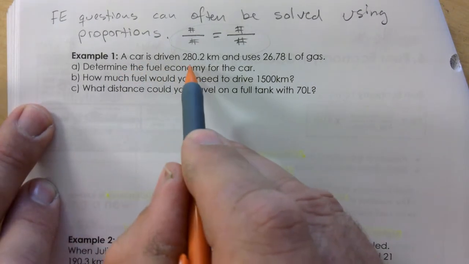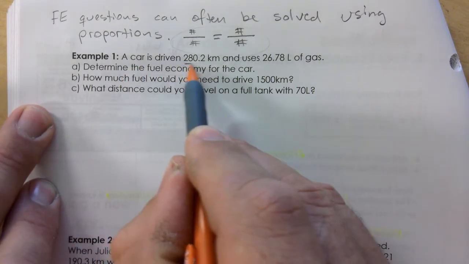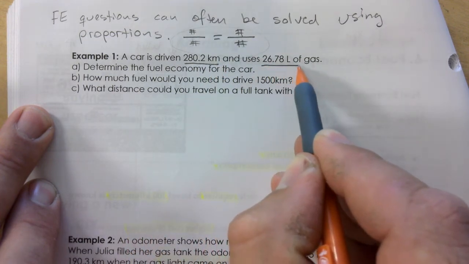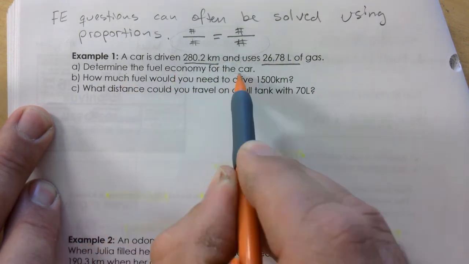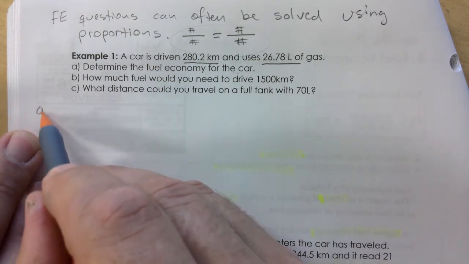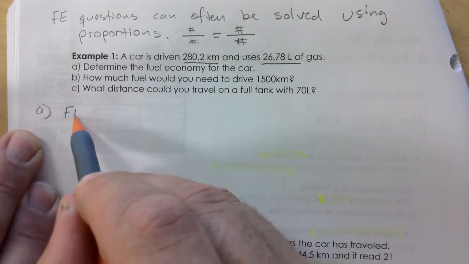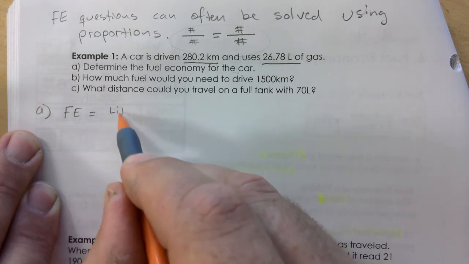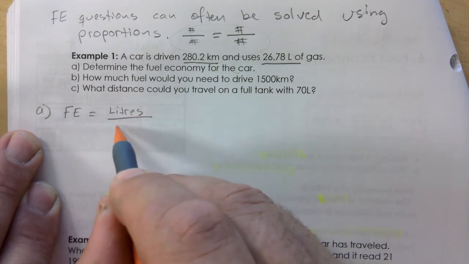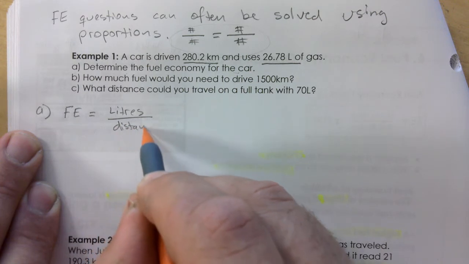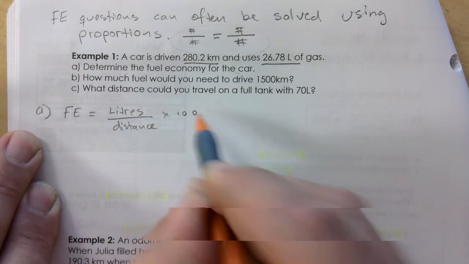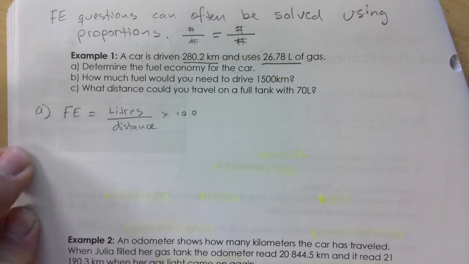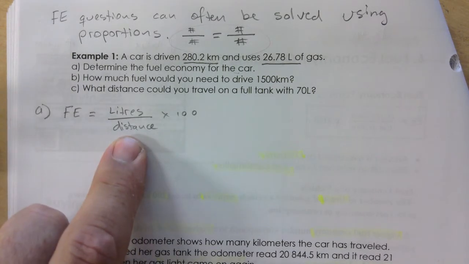Okay, a car is driven 280.2 kilometers and it uses 26.78 liters of gas. Determine the fuel economy of the car. You use the formula, right? Fuel economy is liters over distance times 100. That's the formula for it. Make sure you have that on your study sheet.